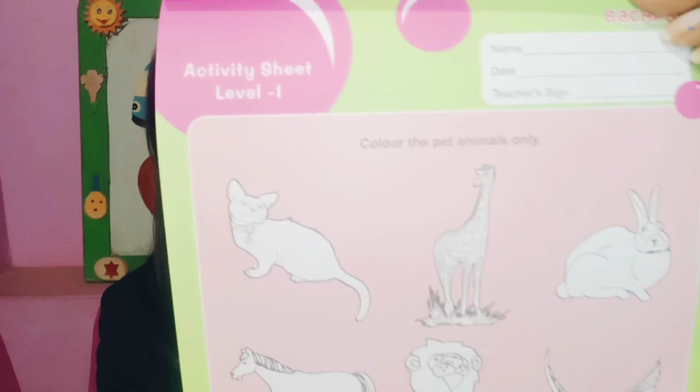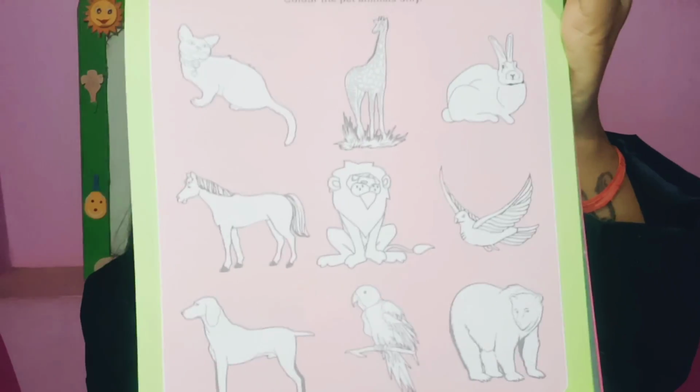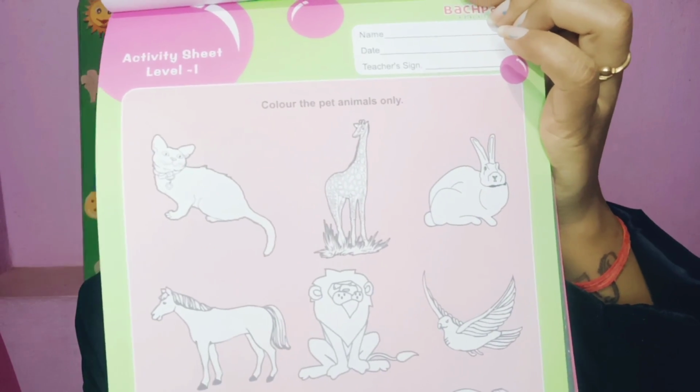Let's talk about chapter 26. Here, color the pet animals only. By following that, you can understand what pet animals are. I would like to tell you here that pet animals are those animals which live in our house. I have also made a separate video about pet animals. You can also check that out.